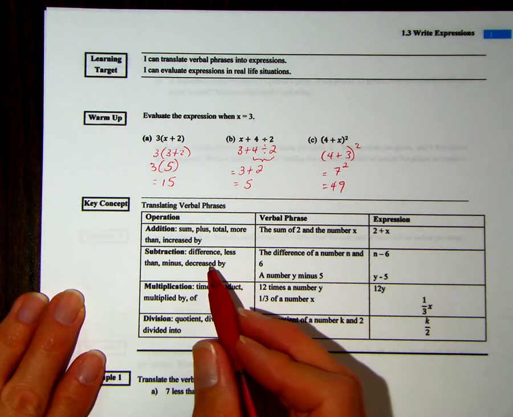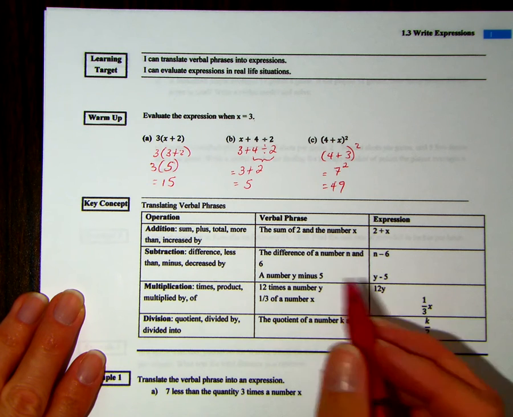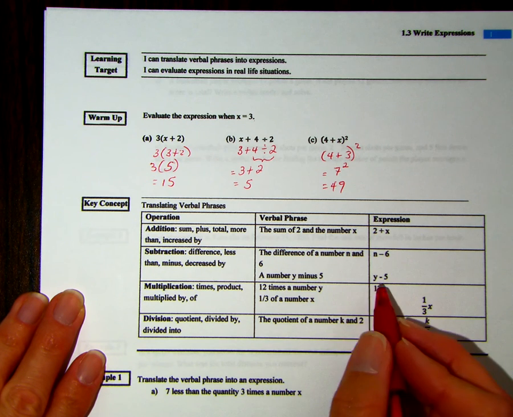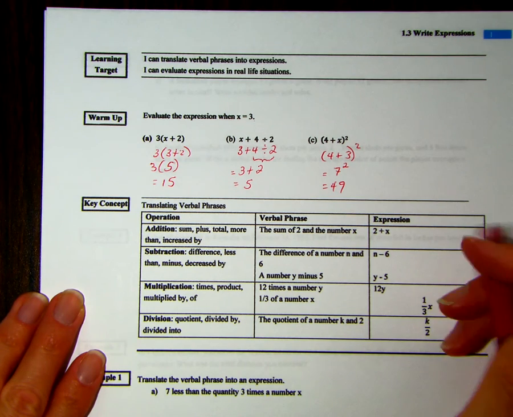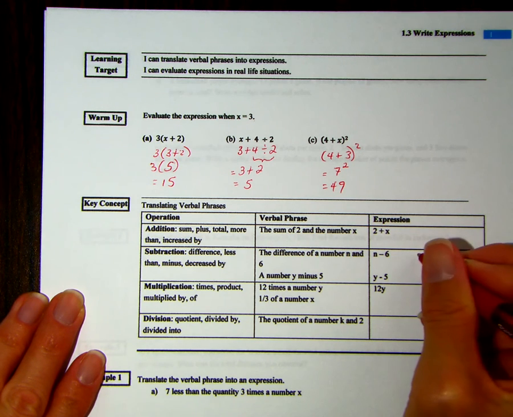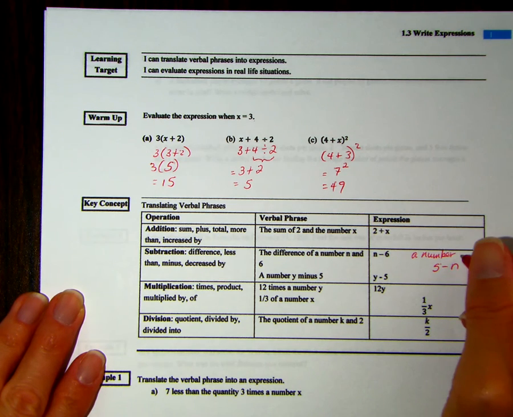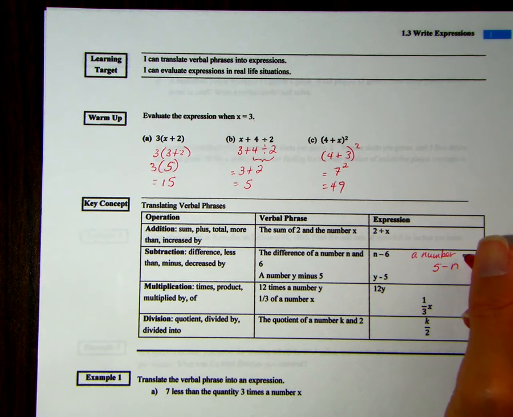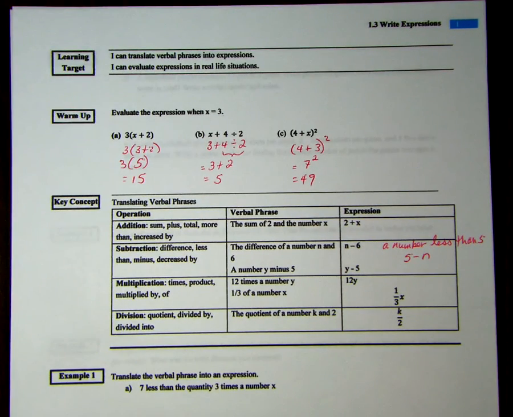But subtraction, you have to be very, very careful. When it says the difference of a number n and 6, you're going to say n minus 6. A number y minus 5, etc. But if you say a number less than 5, that's where you got to be careful. When you have a number less than 5, that would be 5 minus n. So this is a number less than 5. So it's smaller than 5. You take it away from 5. Hopefully you can see that over on the side.